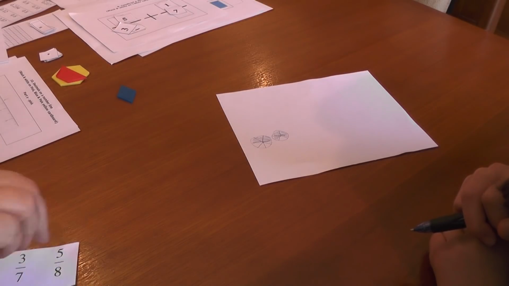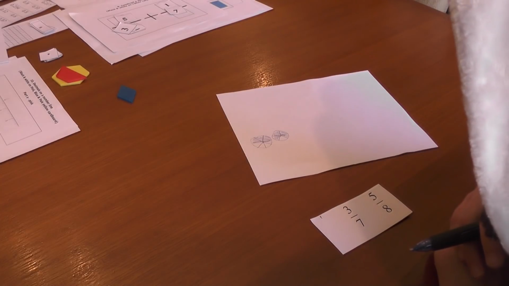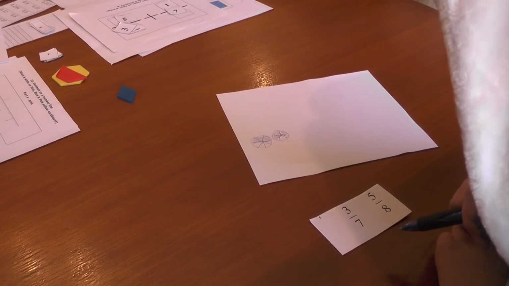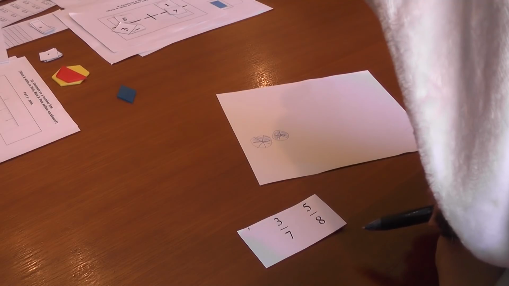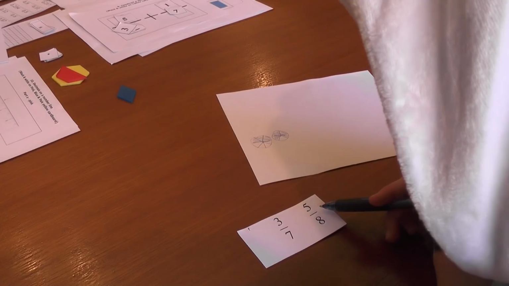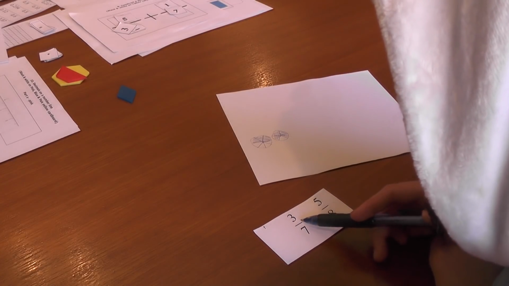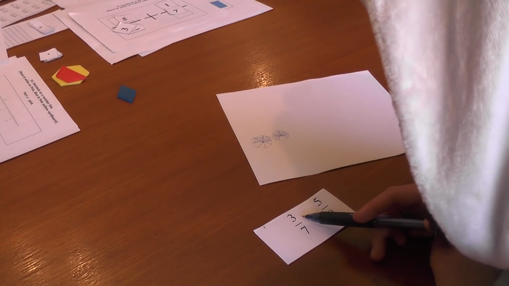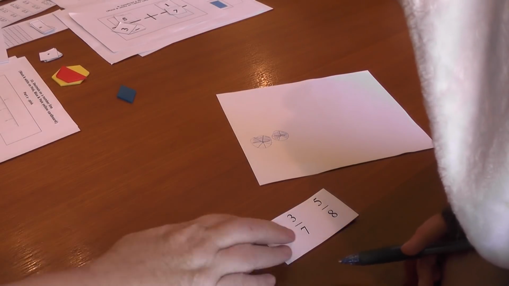And this one? This one's bigger. Why is that? Because the 8 is like a half and a bit, and then this isn't a half. It's less than a half.